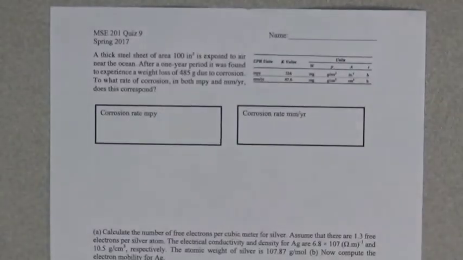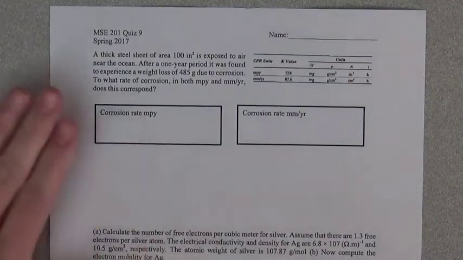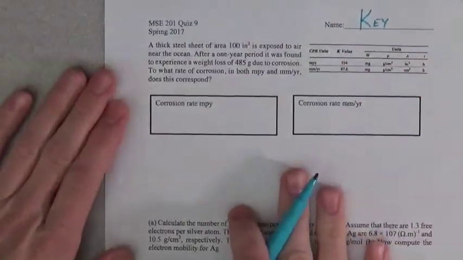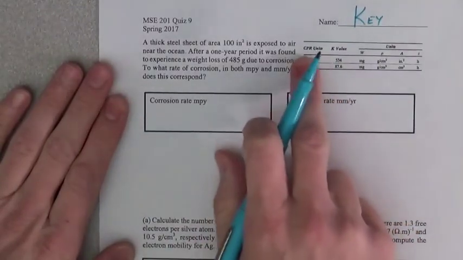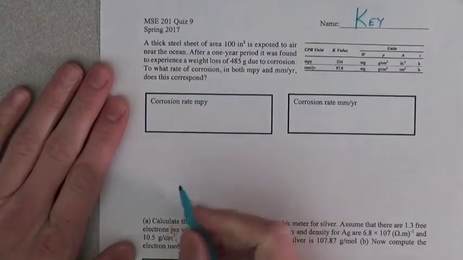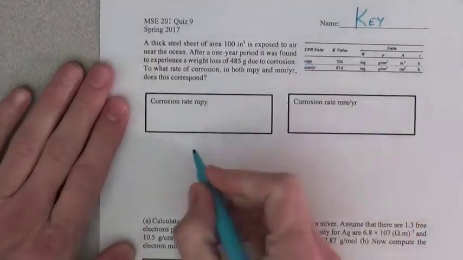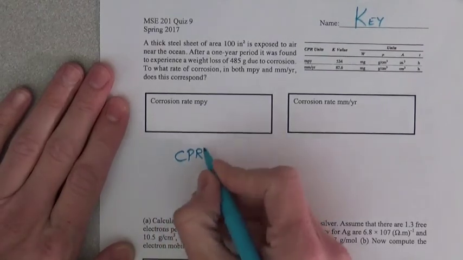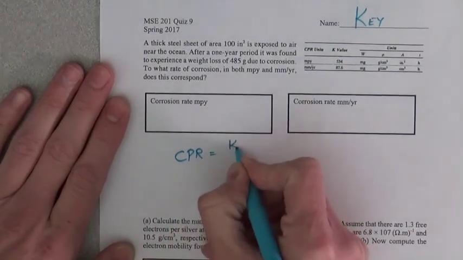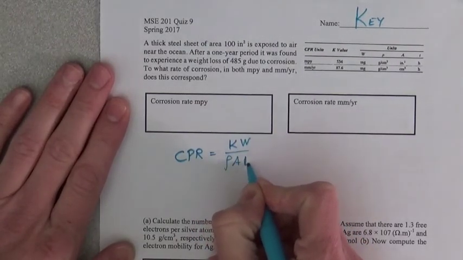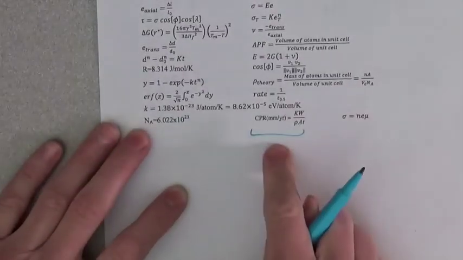Okay, let's solve quiz 9. Basically this is the CPR calculation. It's the corrosion rate. CPR equals KW over rho AT, and that was from the back.